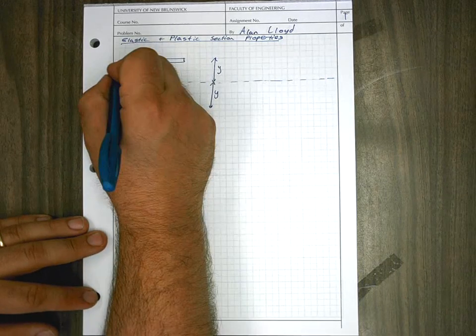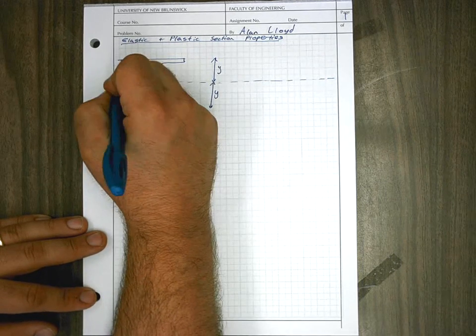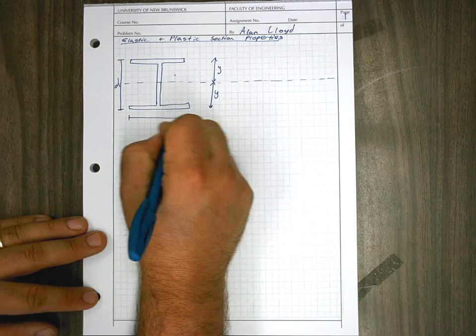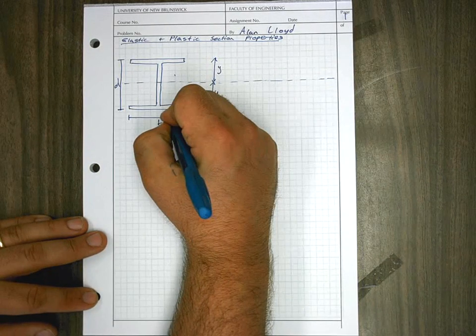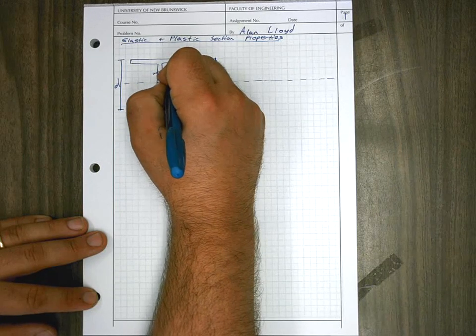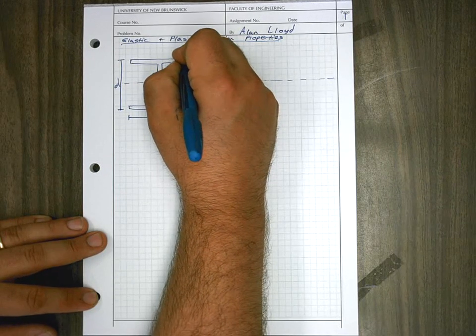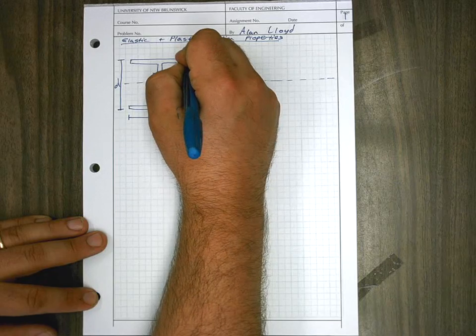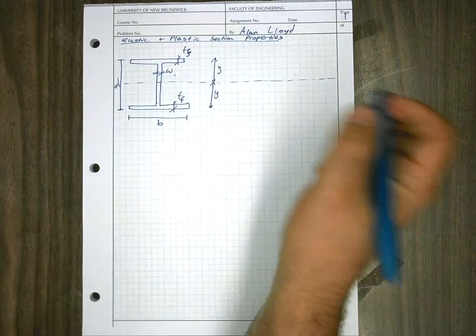This section has a height of d, a width of b, a flange width of tf, a web width of w, and the same flange width up here, the same flange width of tf.